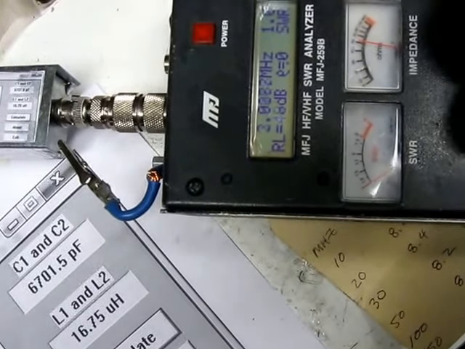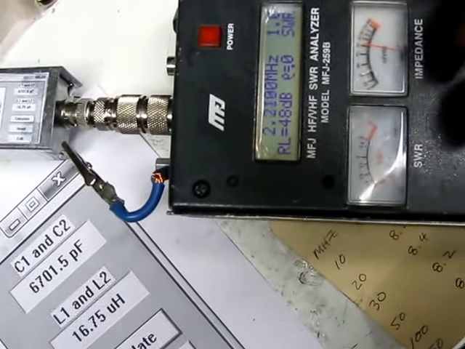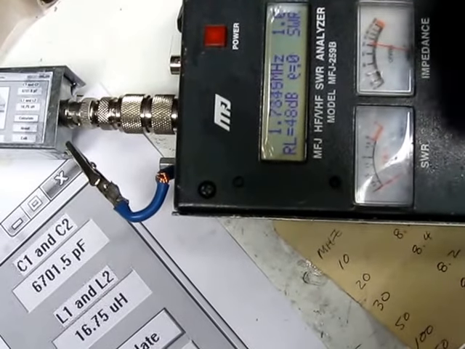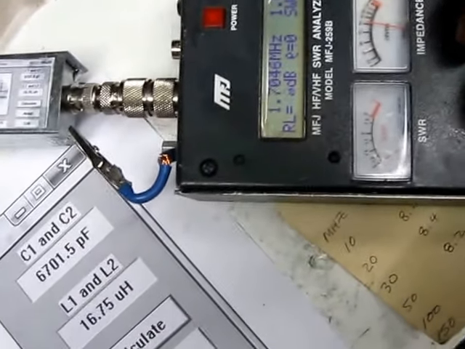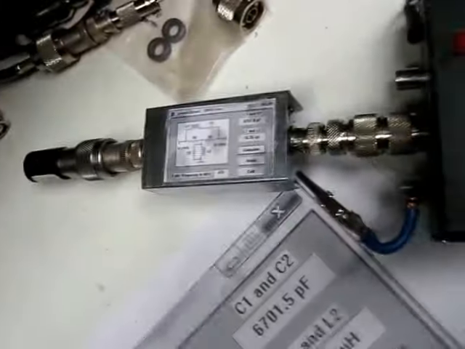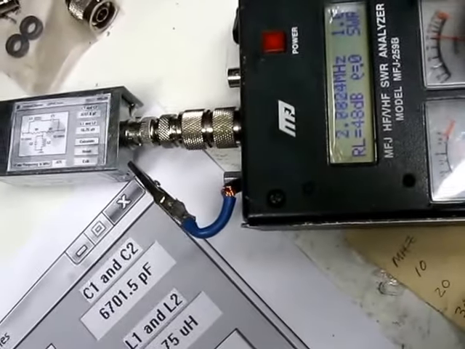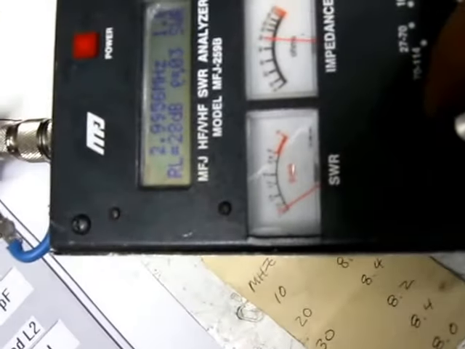Now let's go down in frequency, and you see we're still down to 1.7, still a perfect match. All right, well, you expect that with that laboratory grade load there. Let's take the load off and see what happens. Let me set this down a second. There we go. Okay, now go back to 3 megahertz.